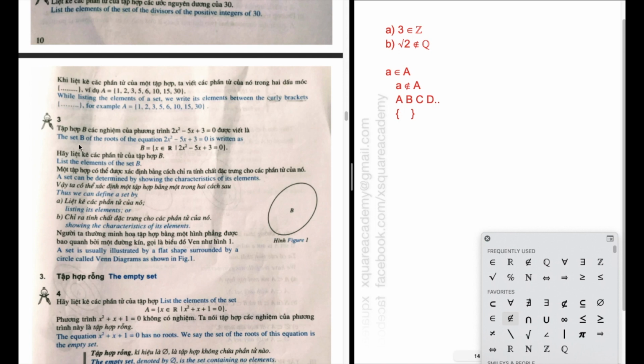Next, the set B of roots of the equation 2x² − 5x + 3 = 0, and list the elements of the set B. It's easy to solve this equation, and we have two roots.